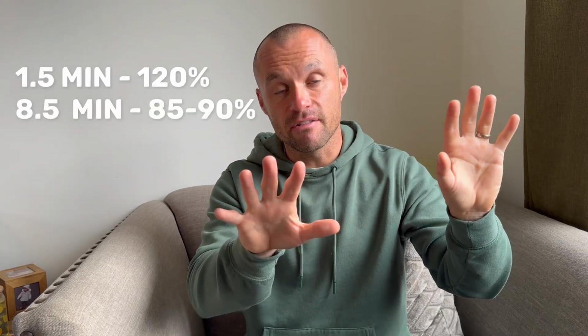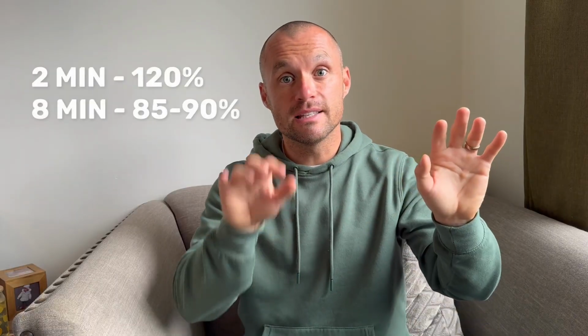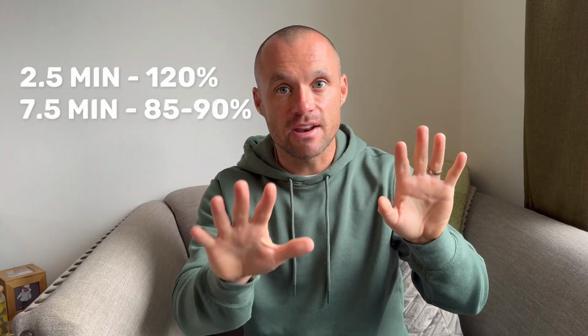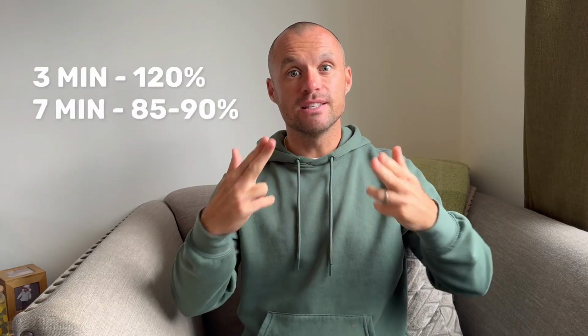And the progression principle could look something like this. 1 minute into 9 minutes. 1.5 minutes into 8.5 minutes. 2 minutes into 8 minutes. 2.5 minutes into 7.5 minutes. 3 minutes into 7 minutes. So as you can see, we are progressively building up and lengthening the higher intensity section.